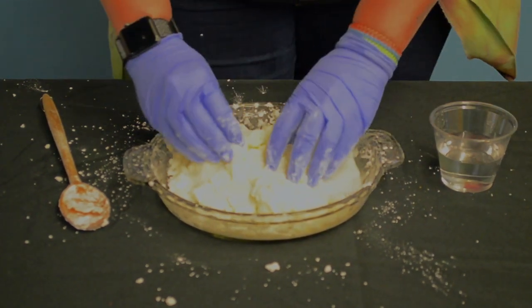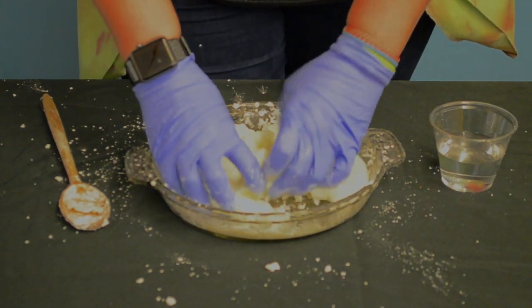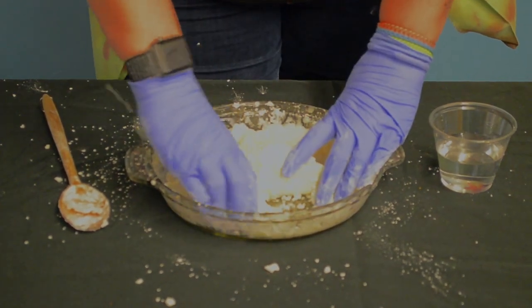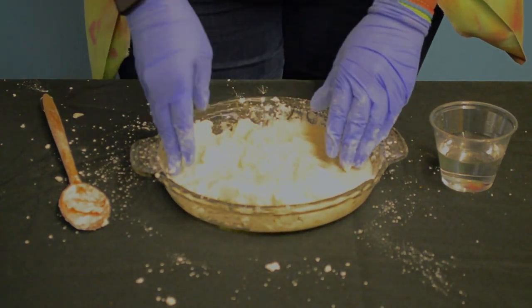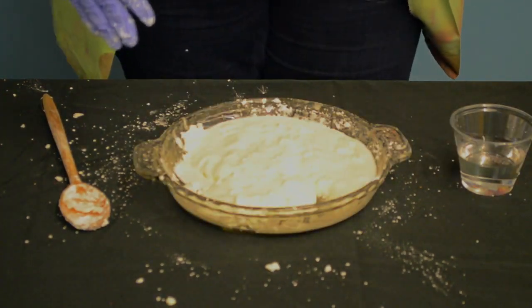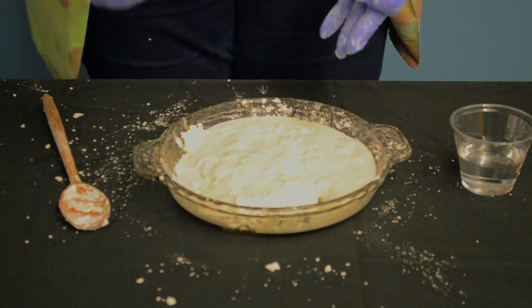You don't want to add too much water here because you're going to get trapped in a vicious cycle of having to add cornstarch and then water and then cornstarch and then water. So make sure you're adding that water pretty sparingly. All right, our Oobleck is looking pretty good. Told you it was messy.